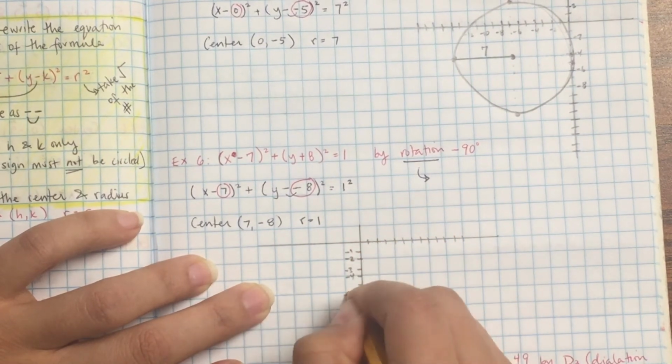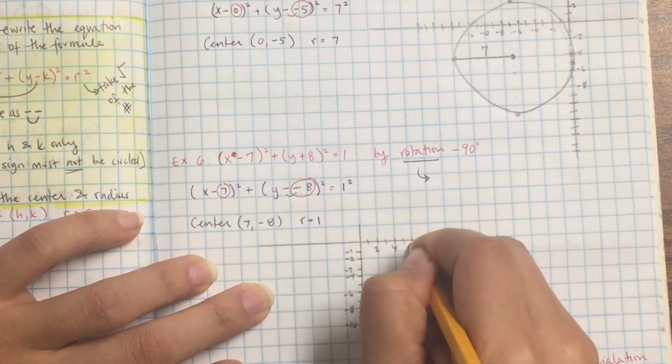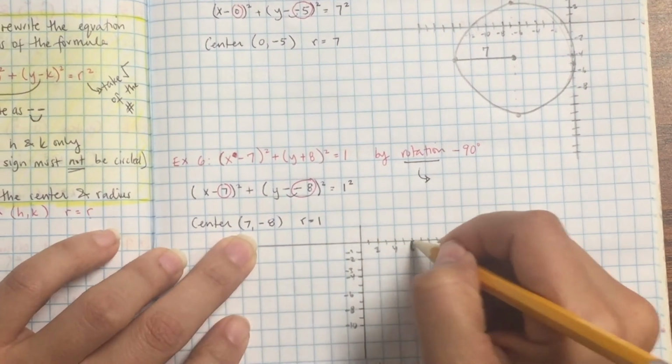This is a listening check. Color in the circle in example 5.